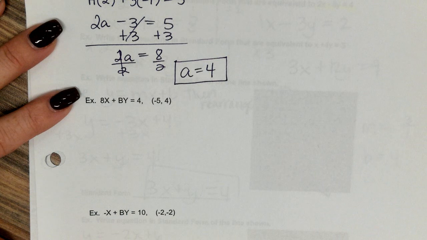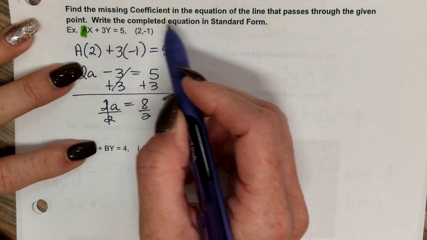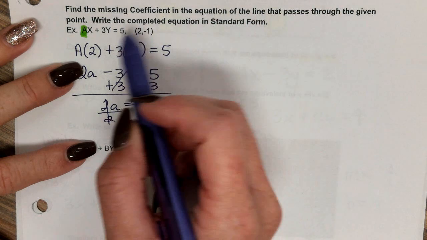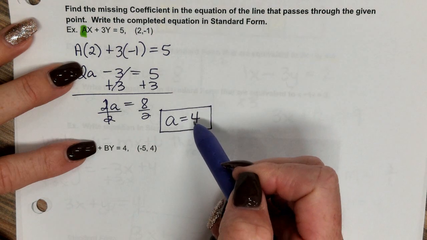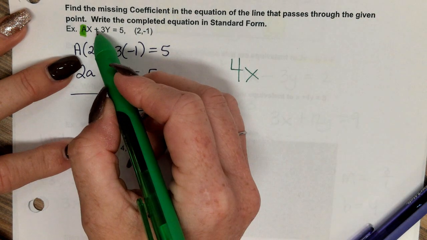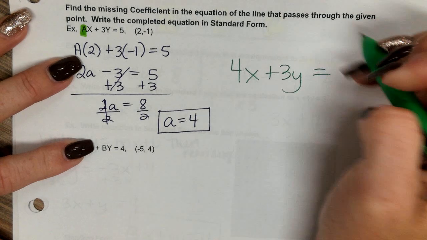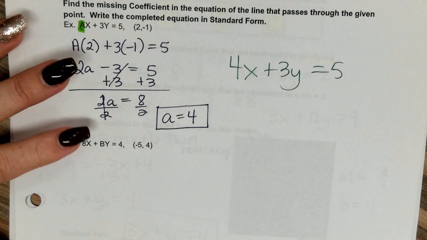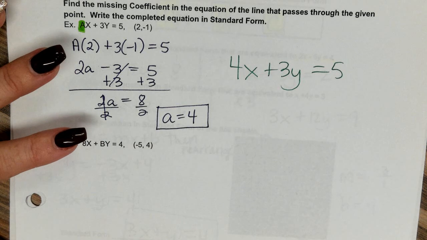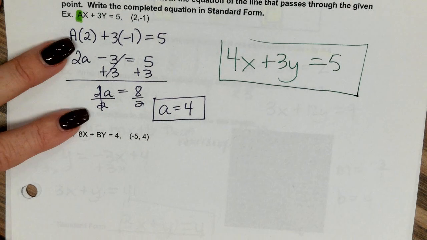Well, that's not really my answer. It wants me to write the completed equation in standard form. So instead of A, I'm going to put 4. So I have 4x, everybody with me, plus 3y equals 5. Do I need to write an equivalent equation, or is this one good? Good. All right, y'all want to try the next one on your own?